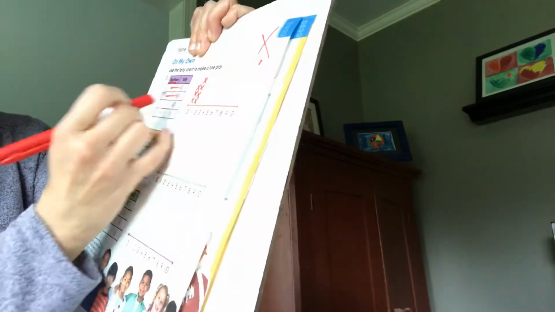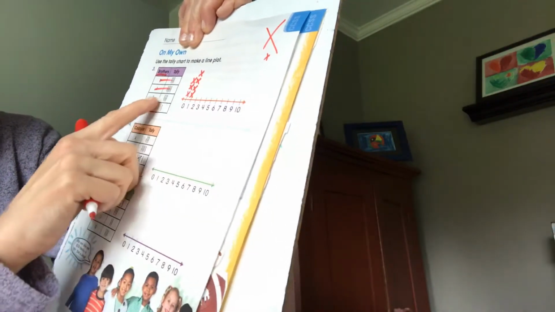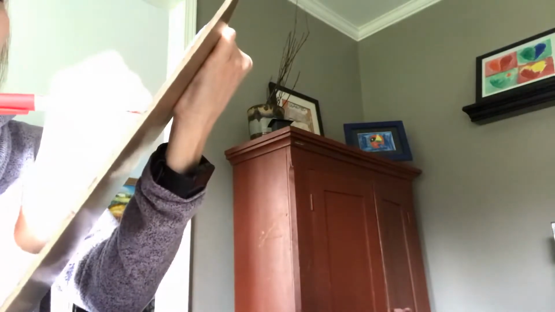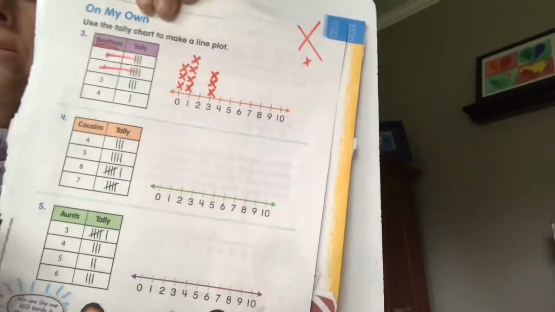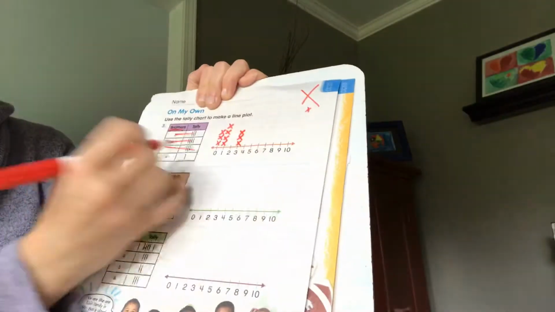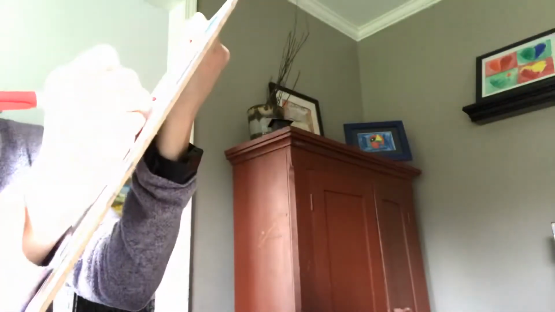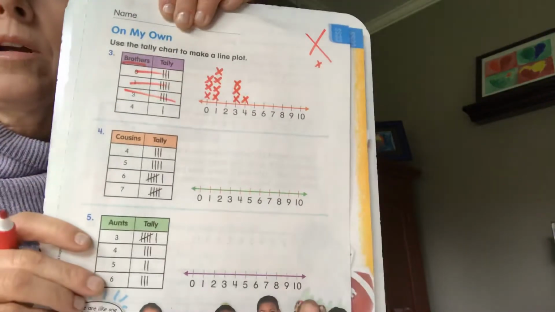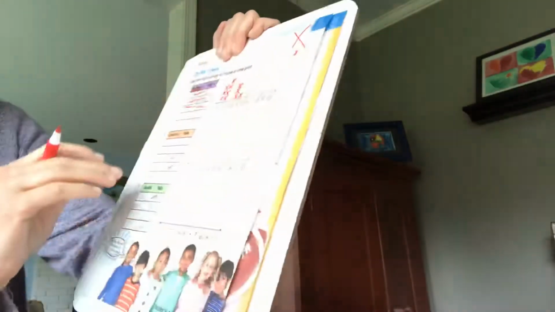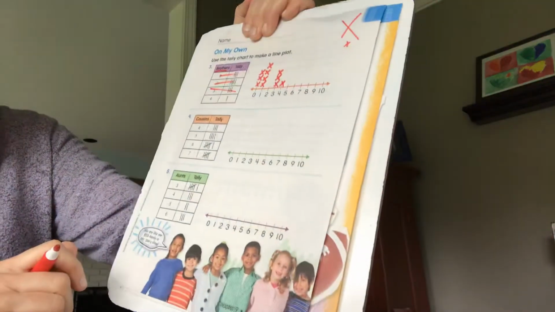So I've done that one. I've done that one. 3, so no one has 2 brothers. There are 3 people that have 3 brothers. So above the 3, I'm going to do 3 X's. I've done this one. And there's 1 person that has 4 brothers. Okay, so we made a tally. We used a tally chart to create a line plot.